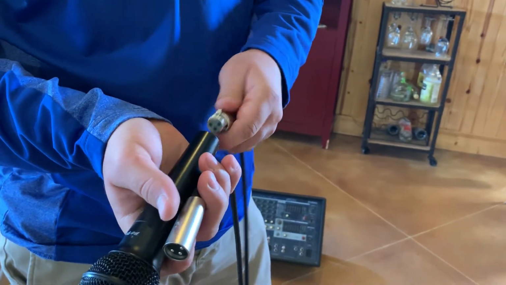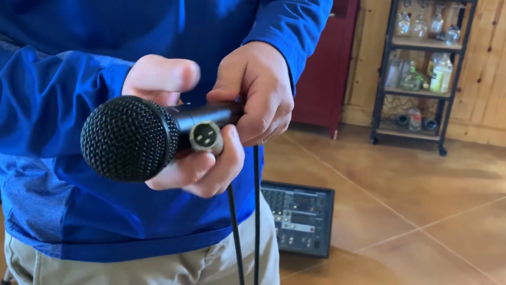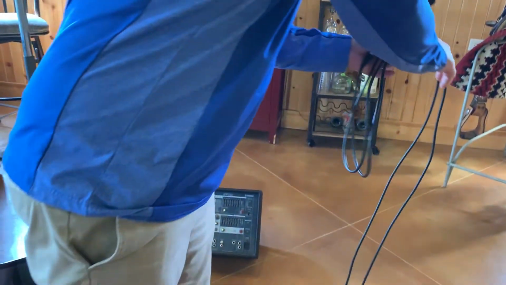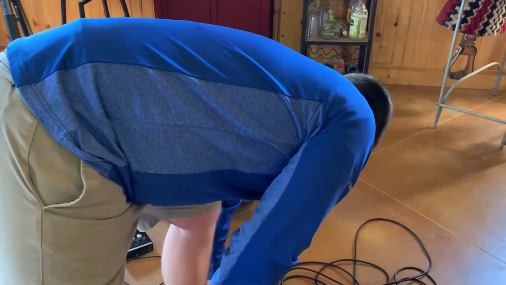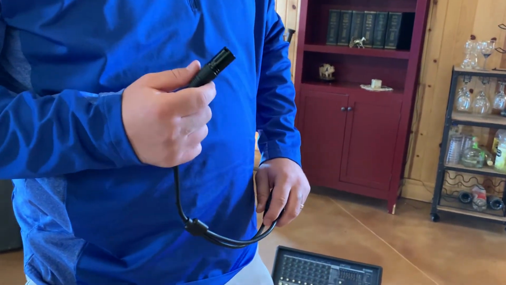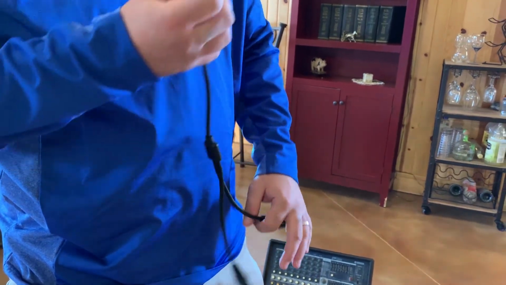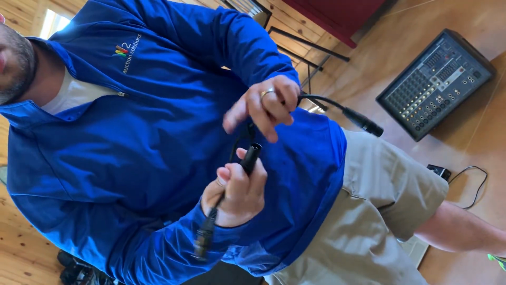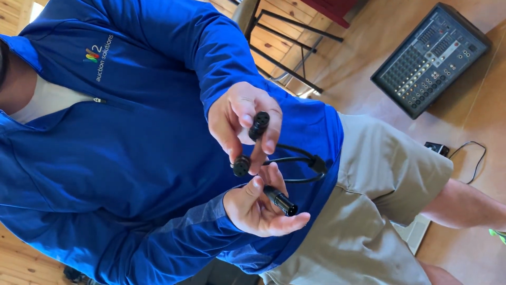The female end, of course, plugs into the back of your microphone if you're using that one. And then another nifty device, if you do not have a port on your bigger mixer that's pushing out the audio, is an XLR splitter. It has a male end on the single side and two female ends on the other side.